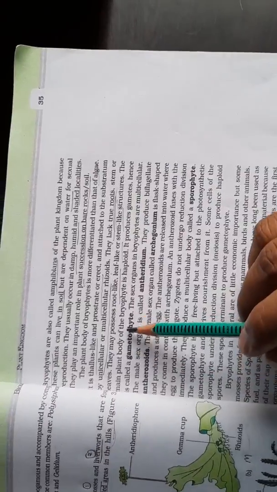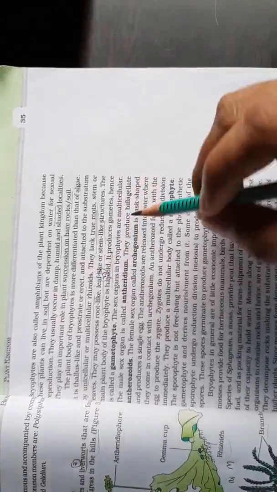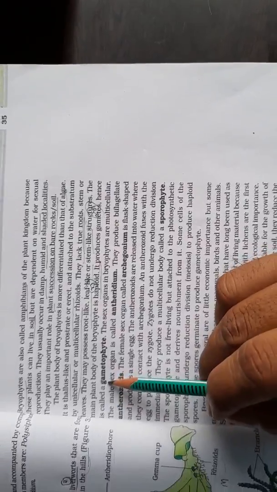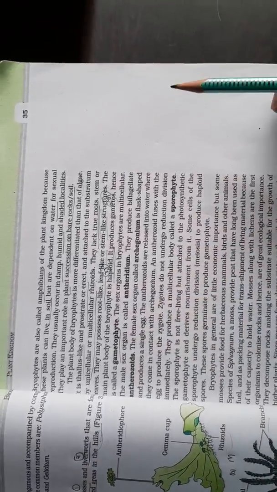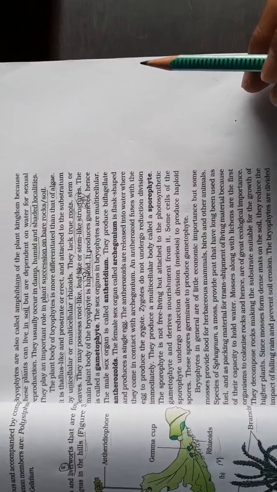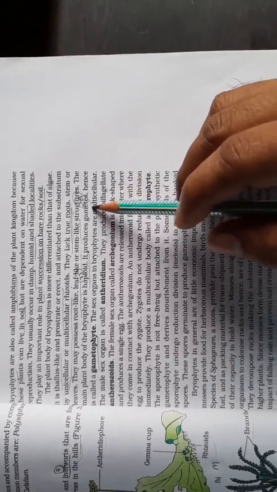The main plant body of the bryophytes is haploid. Haploid means only n. It produces gametes, hence it is called the gametophyte. These are the sex organs. Male is n and female is n. The combination of the two, 2n, is formed from the gametes.